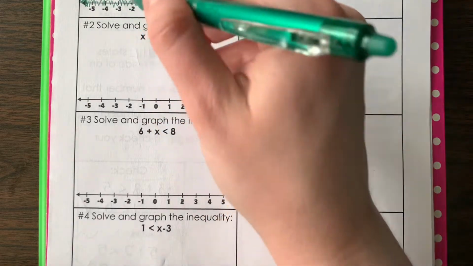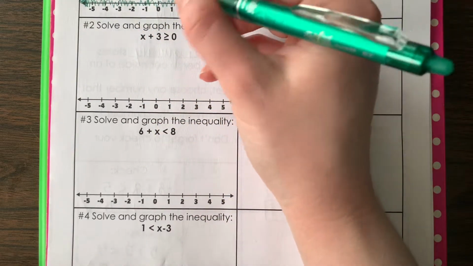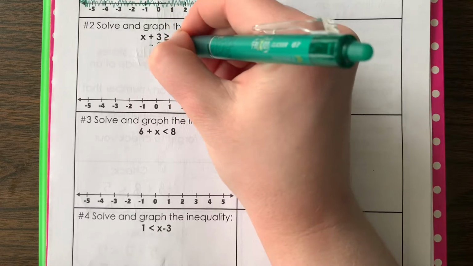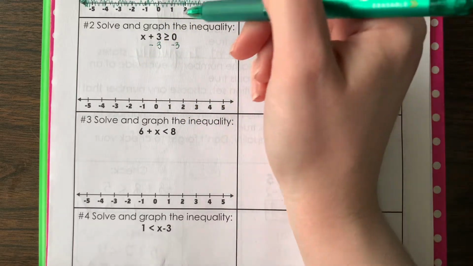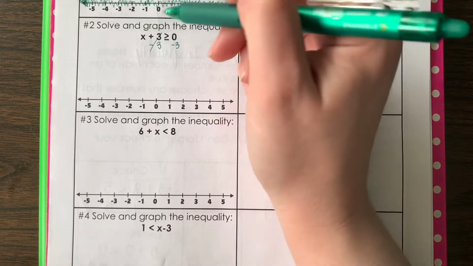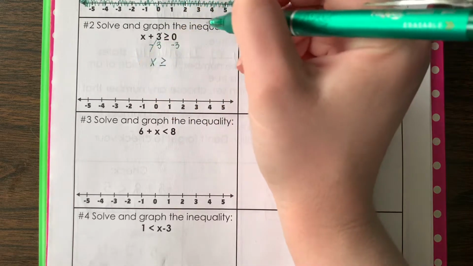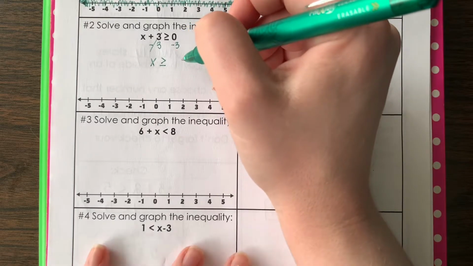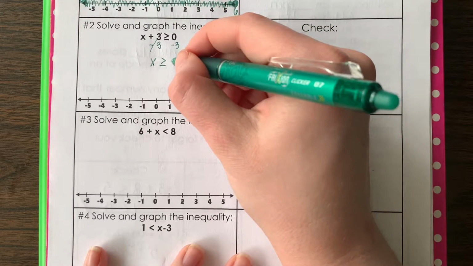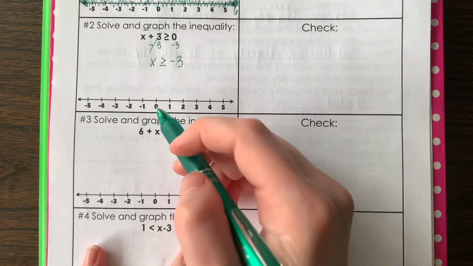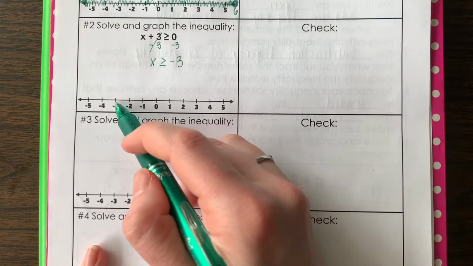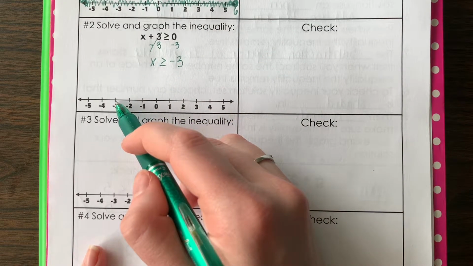Okay, number 2. The opposite of addition is subtraction, so we're going to subtract 3 on both sides. Well, 3 minus 3 is 0, so they cancel. So we have x is greater than or equal to 0 minus 3, which would be negative 3. Because remember, we would start at 0 and then go left 3. So it puts it at negative 3.